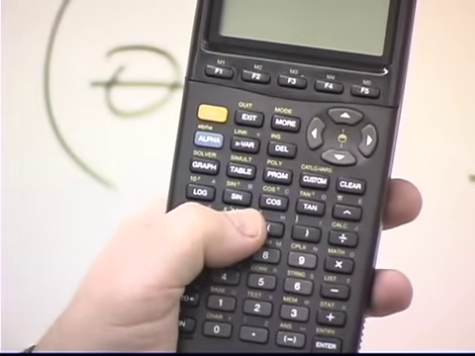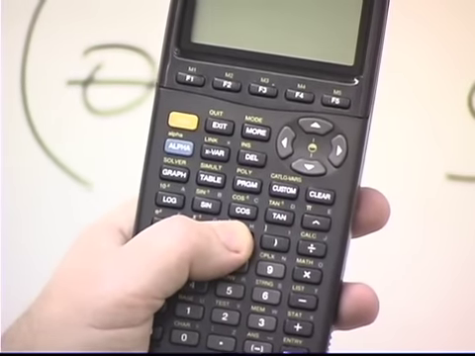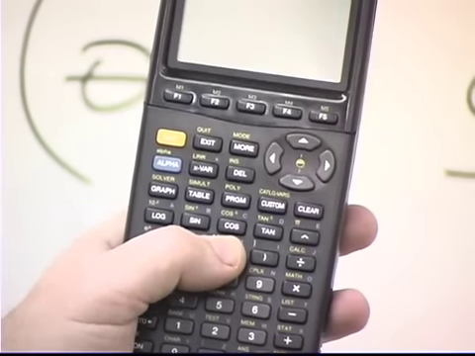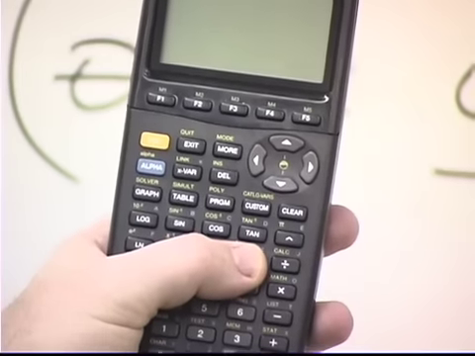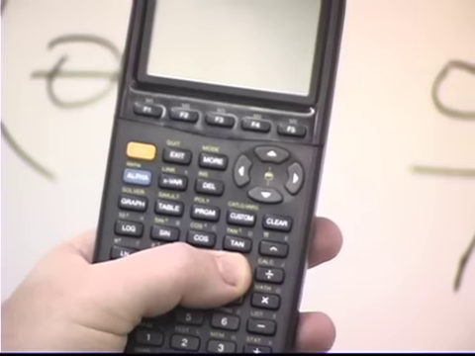And then if I move to the right, there's the cosine, and then the yellow is the arc cosine, or the inverse cosine. And then if I move one more to the right, there's the tangent, or the arc tangent.